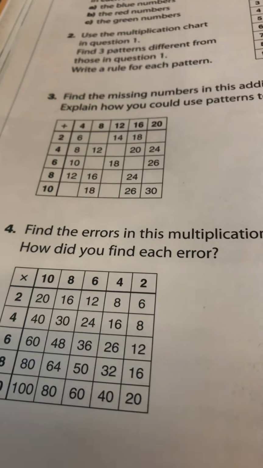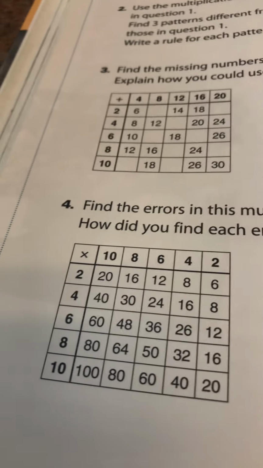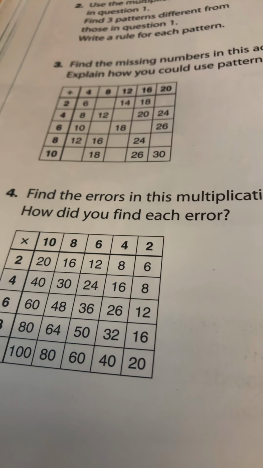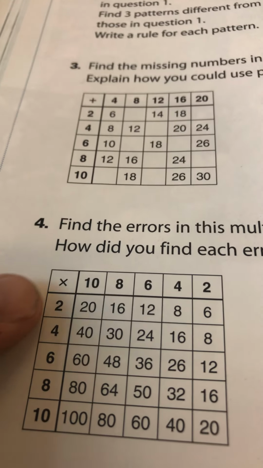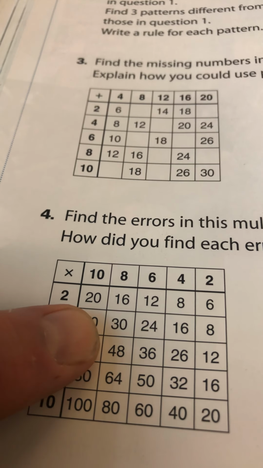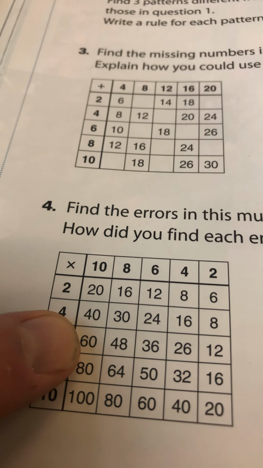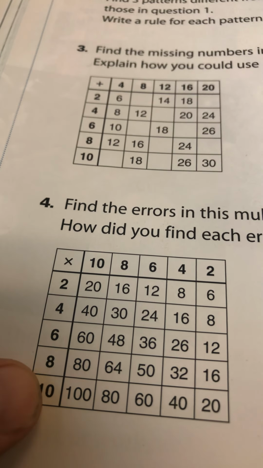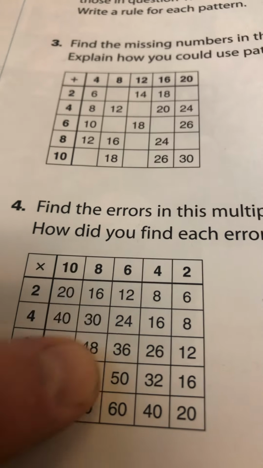Find the errors in the multiplication chart. This will be fun. I never ever did this one. But how did you find each error? So just go through them. 2 times 10 is 20. 4 times 10 is 40. 6 times 10 is 60. 8 times 10 is 80. 10 times 10 is 100.